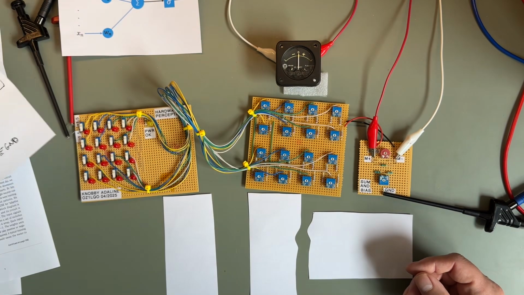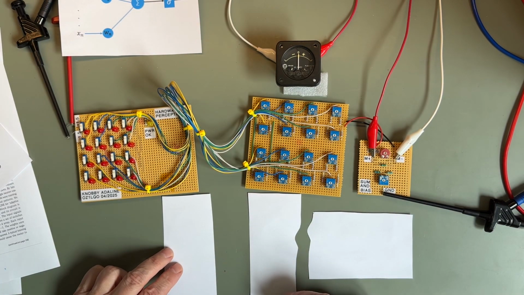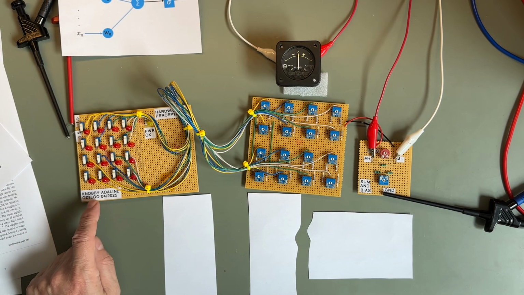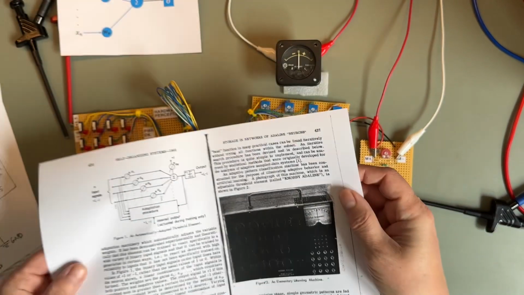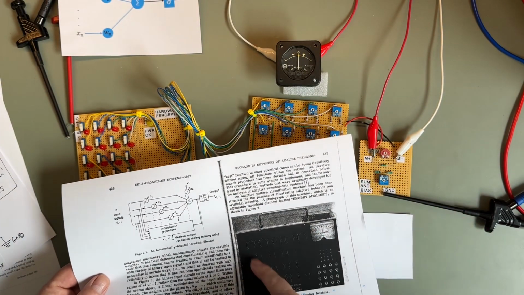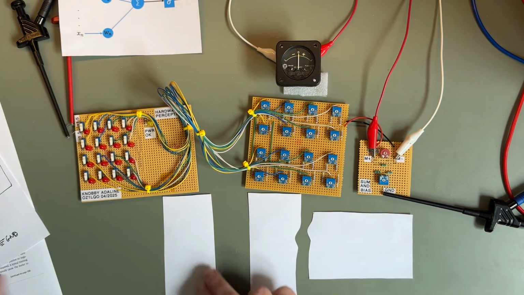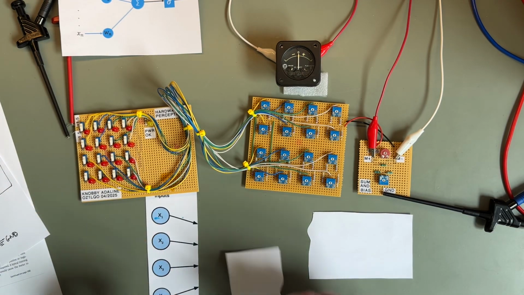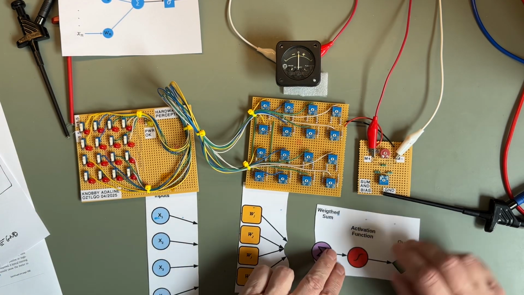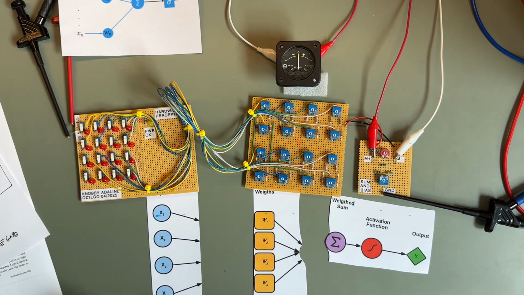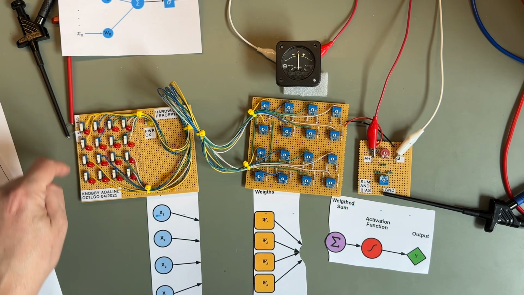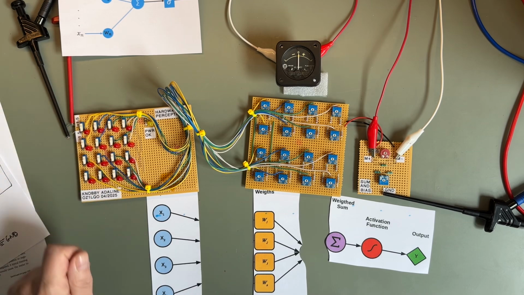So basically, I built one of these. It's called a knobby ADALINE because it had a lot of knobs on the original learning machine, or ADALINE, they built. So yeah, I built my own. And you can see how that looks here. So we have 16 inputs arranged in a way where we can make simple patterns.